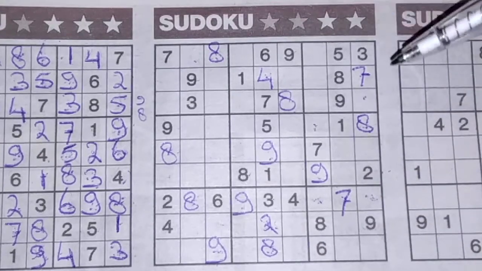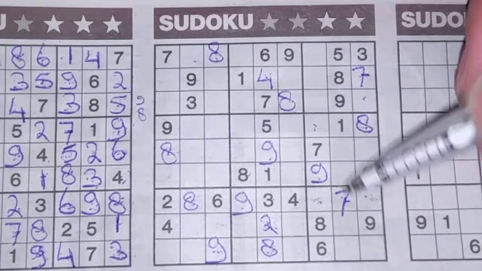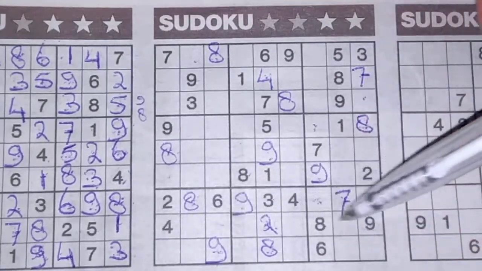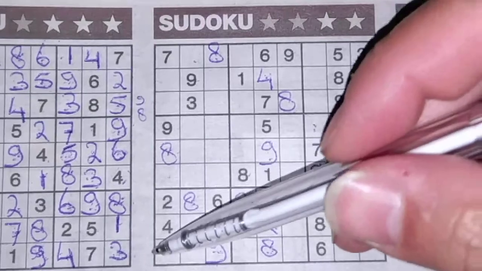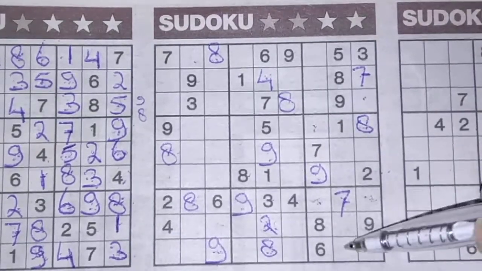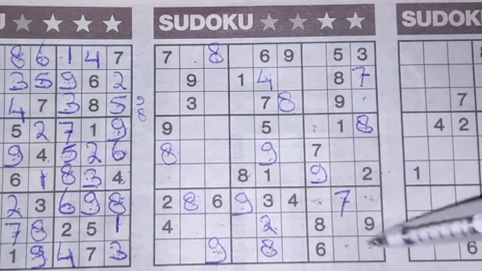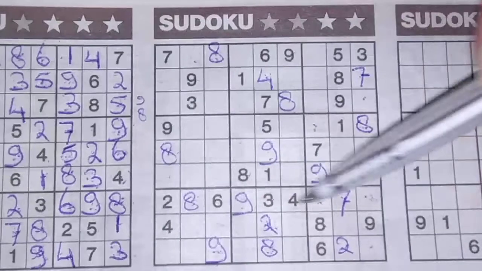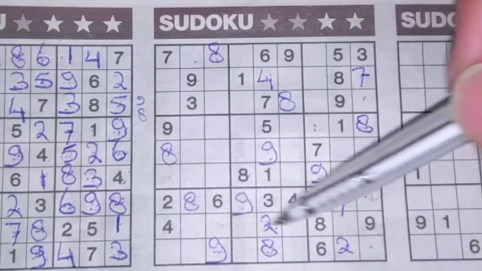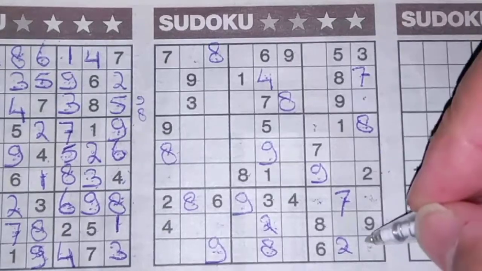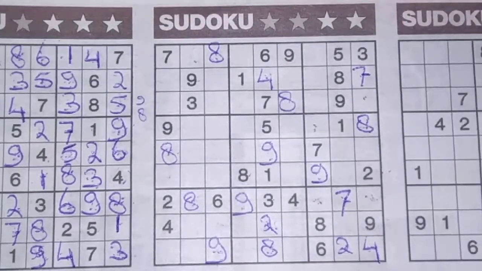5. Yes. We have a 2 in this row, a 2 in the row below. So in the last row, the only 2 places for a 2 should be here or there. I see here 2, no 2 there, 2 should be here. 4 in this row, 4 in the row below. So in the last row, the only place for the 4 should be here.